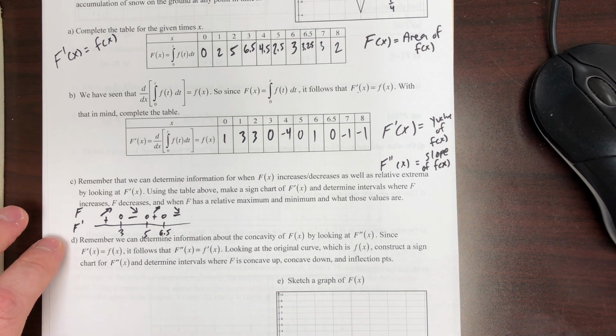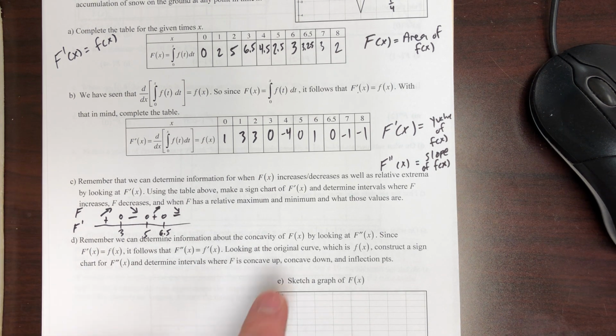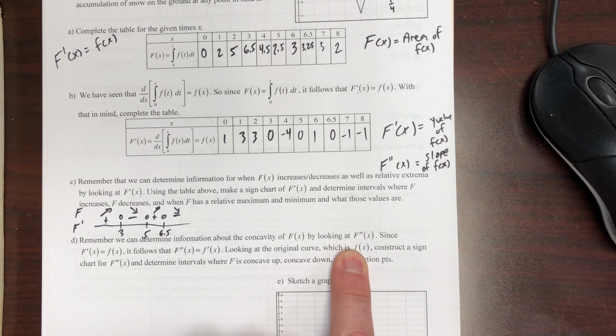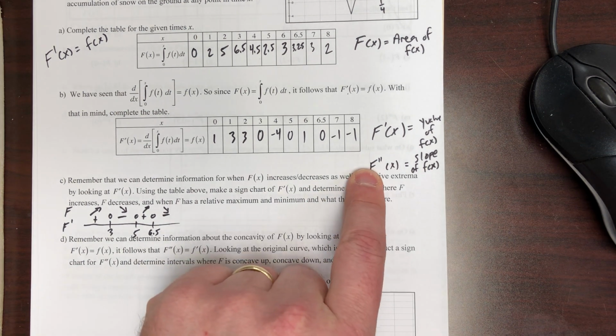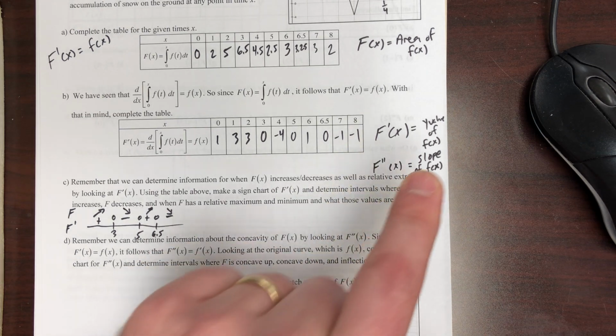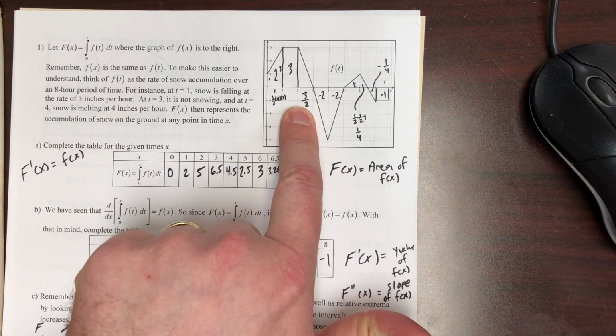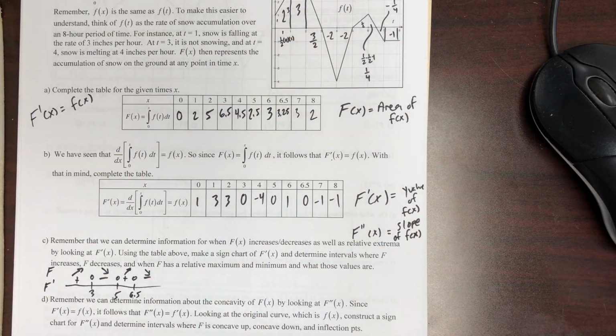Remember, we can determine information about the concavity of big F by looking at big F double prime. So the concavity of big F is the slope of this picture. And it can be helpful to write these things out to think about them.